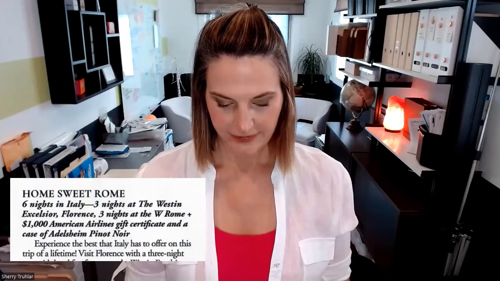Okay, what's another one? "Home Sweet Rome" is the cutesy title. The real title is 6 Nights in Italy, 3 nights at the Westin Excelsior Florence, 3 nights at the W Rome, and a $1,000 American Airlines gift card. Oh, plus a case of Pinot Noir. Can't beat that. So that's an example of cutesy along with real titles.